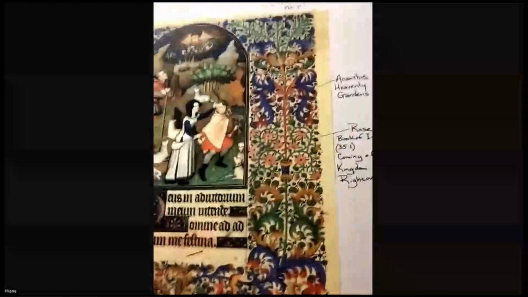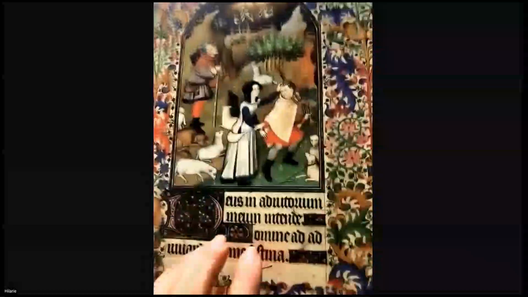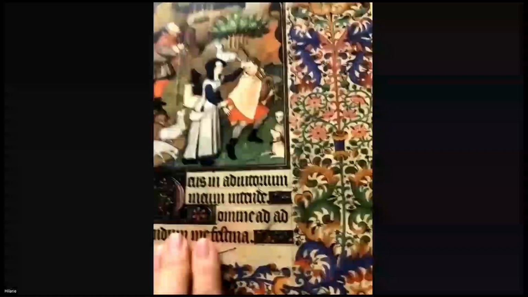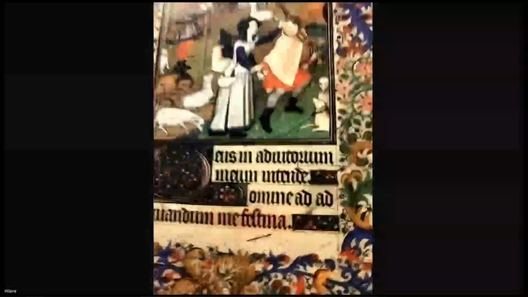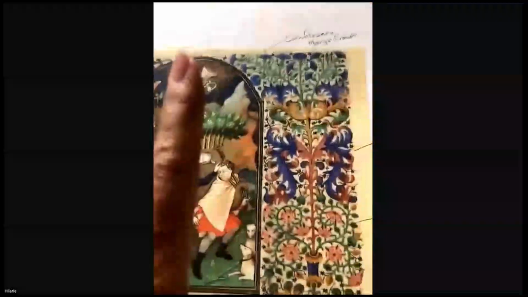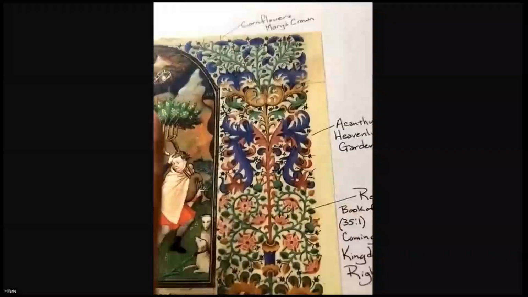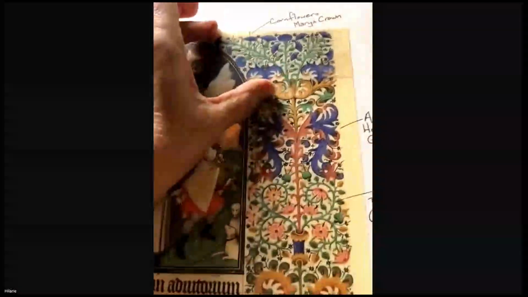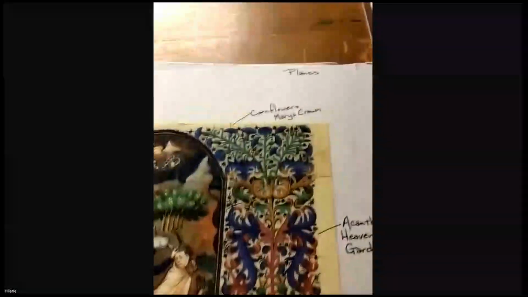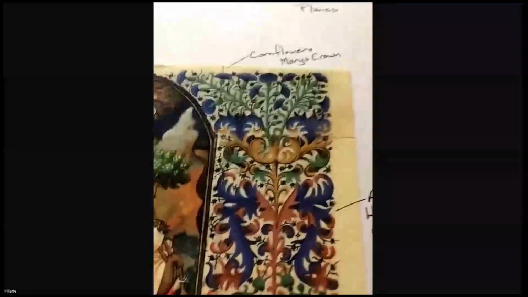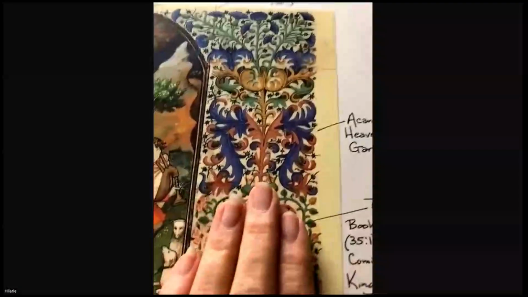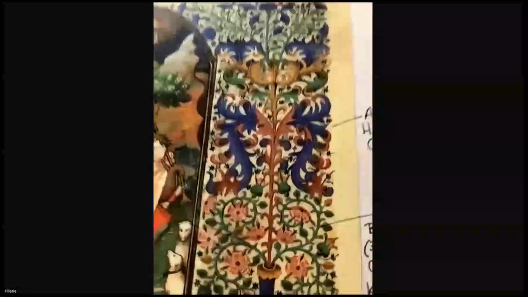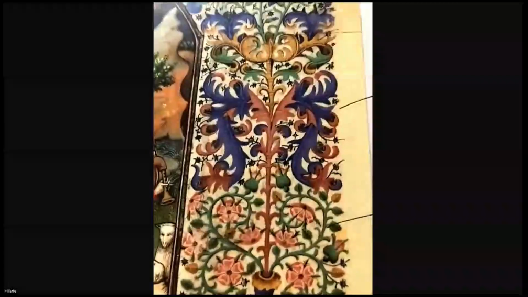The point that I think is so exciting is, they'll know the prayer. For God's sake, you'd memorize that in a week. And of course, there's this. But what they can do for the rest of their lives is look at those cornflowers and meditate on the idea of Mary's crown, and they can look at acanthus leaves and meditate on heavenly gardens.